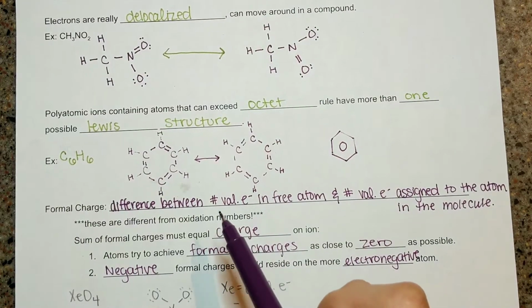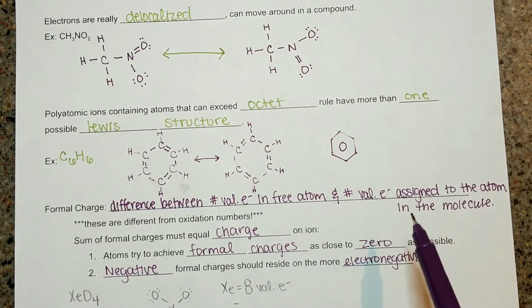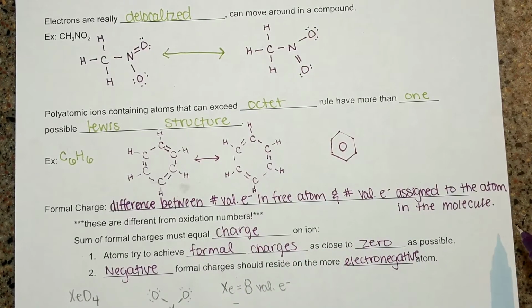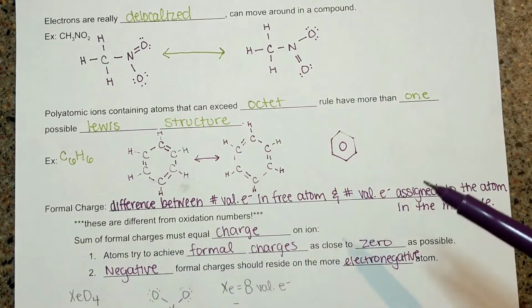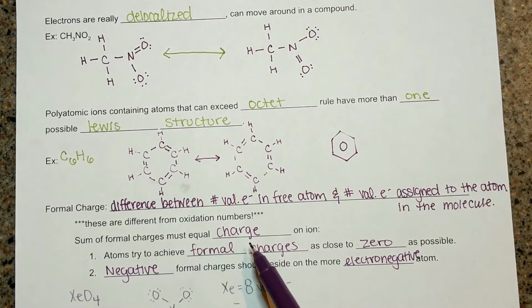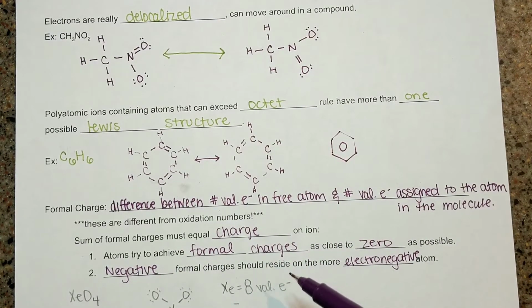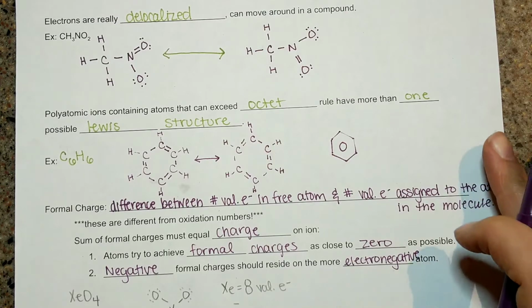Formal charge is a numerical difference between the number of valence electrons in the free atom and the number of valence electrons assigned to the atom in our Lewis structure molecule. We can remind ourselves that these are different than oxidation numbers. Some things to remember with formal charge: the sum of the formal charges must equal the charge on the ion. So if you had nitrate, your total charge between the formal charges of all its components would have to be -1. Atoms are going to try to achieve formal charges as close to 0 as possible. And negative formal charges should always reside on the most electronegative atom.